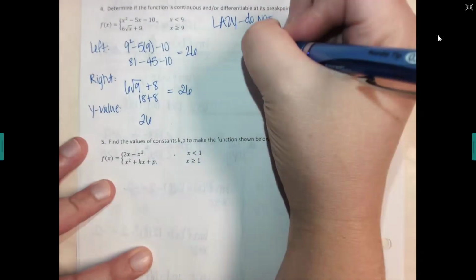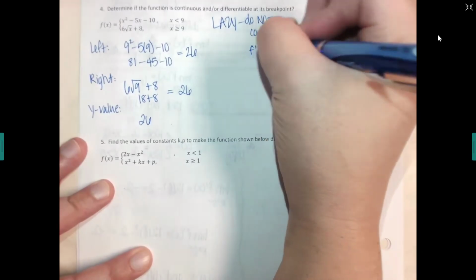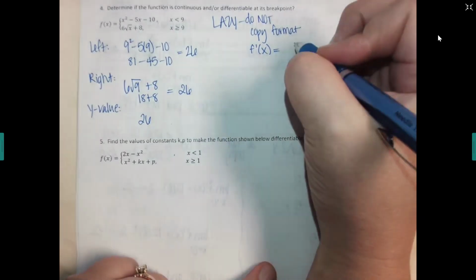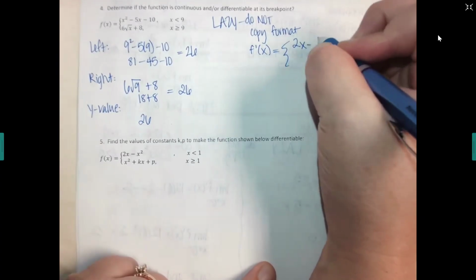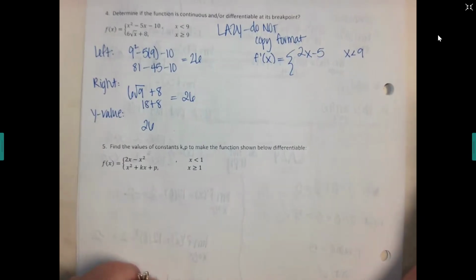Okay, take the derivative. Okay, derivative of the top should be pretty simple. What is it? 2x minus 5, and I'm going to use that for any x less than 9. Now let's talk about the bottom. We have a square root. Okay, we're going to get into harder derivatives next class. We're just kind of setting the tone for next class.